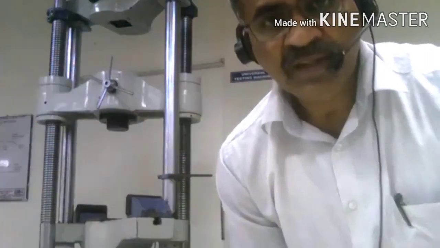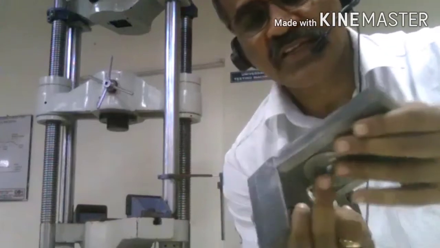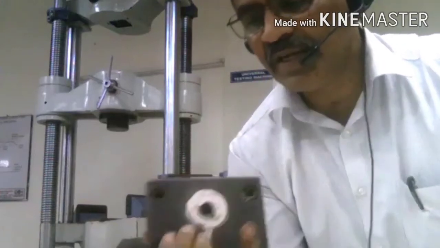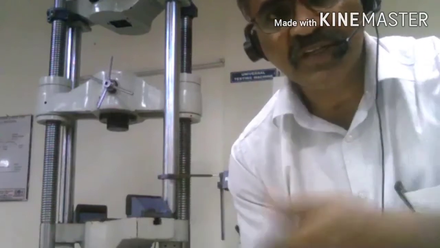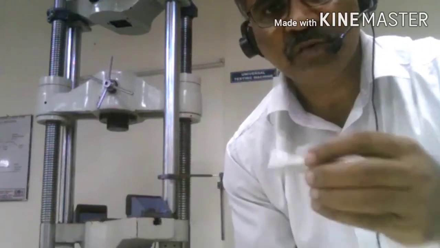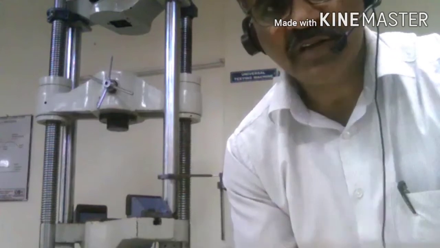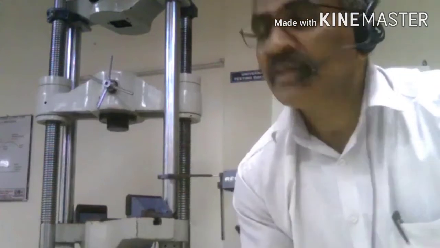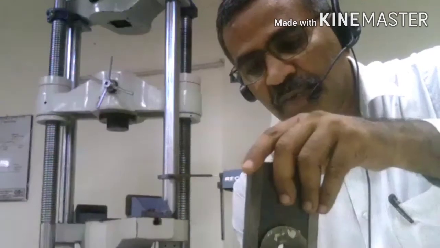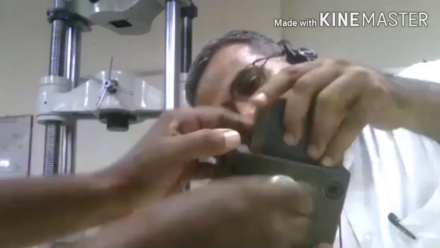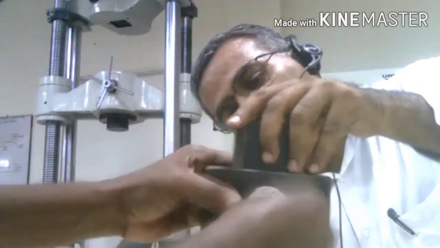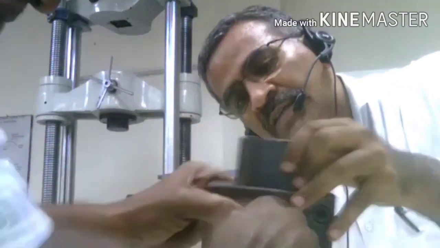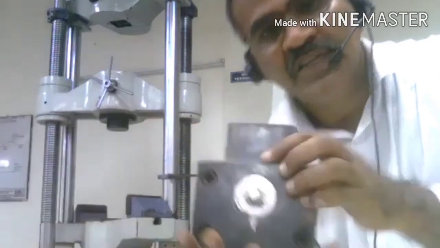Now, in the shear box, here there is a hole, and similarly here also we have a hole. In between the holes, we have to fix this workpiece. You keep it like this. Now in the hole, you put the specimen. Now the specimen is fixed.